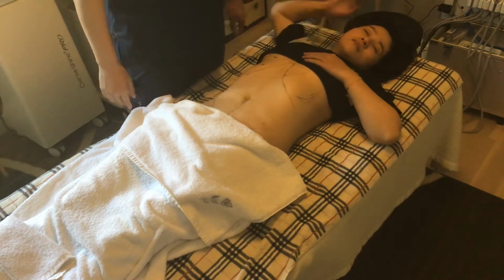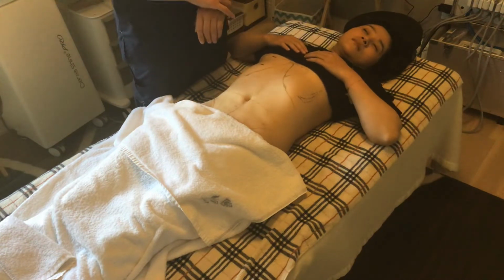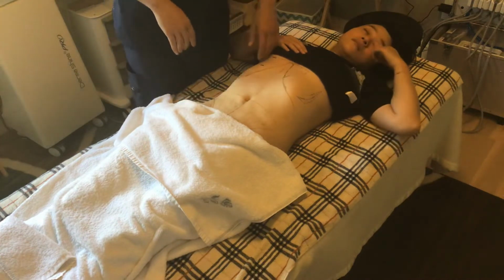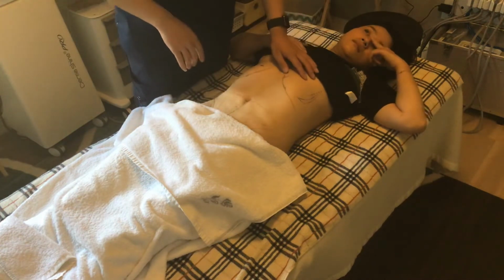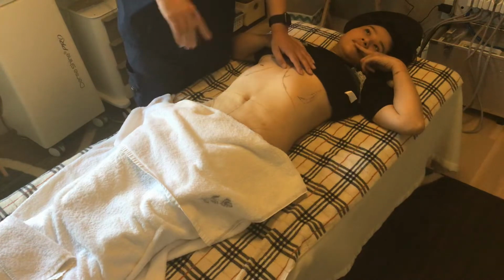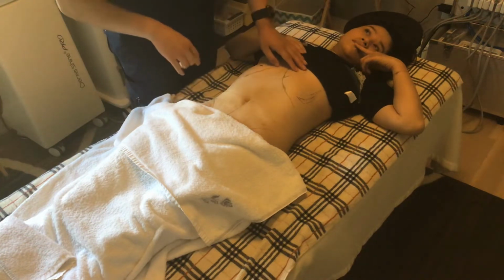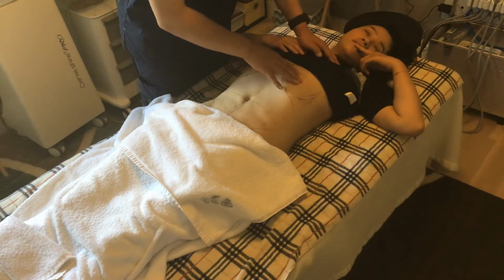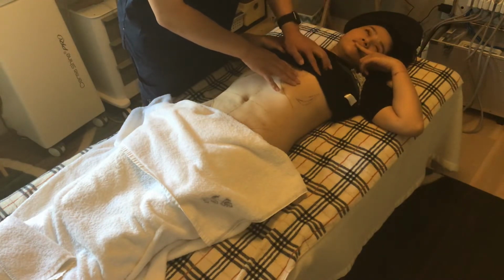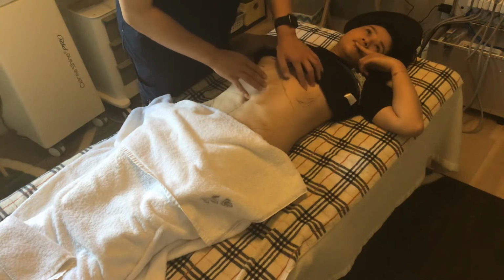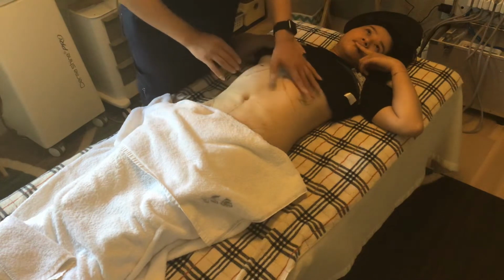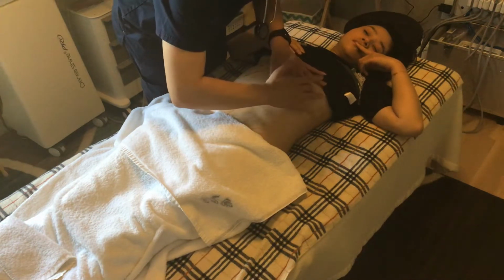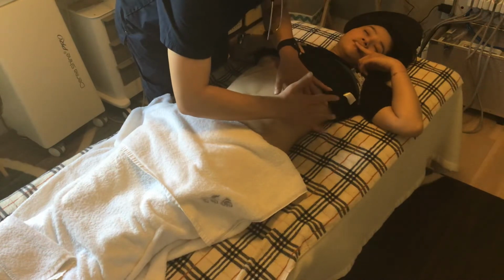And next, I'm going to percuss for possible splenomegaly. I'm going to start from the left cardiac side. Start from the 6th intercostal space. Okay, so the normal sound around the cardiac line should be tympani.